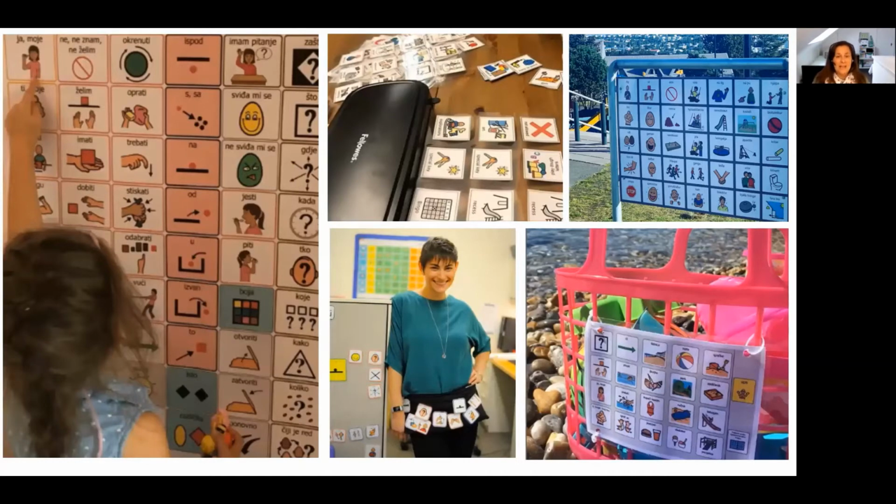Here we see examples that range from a communication board used in a home to a playground out in a public space. The best thing about paper-based, symbol-supported communication resources is they can go anywhere with you. You can bring them to the beach, you can use them in your house, you can use them out in the community. We have people using Boardmaker and their symbols all over the world to support communication.